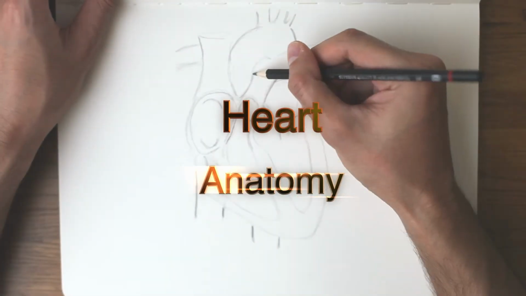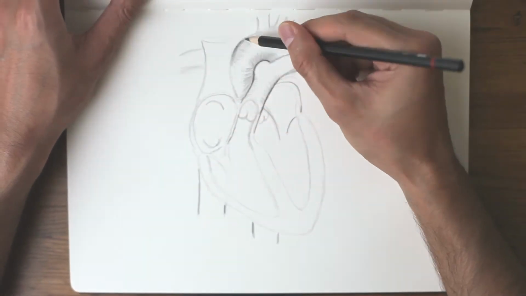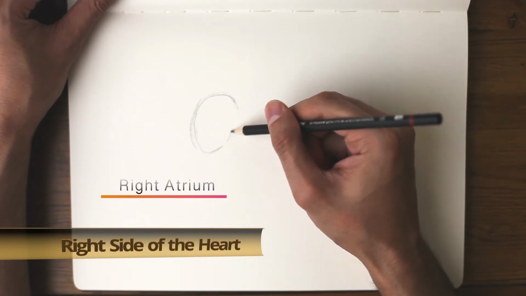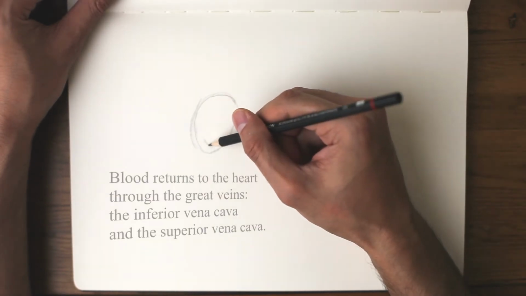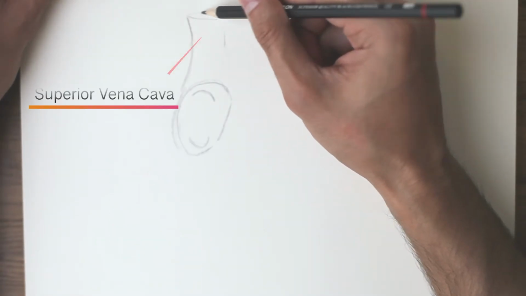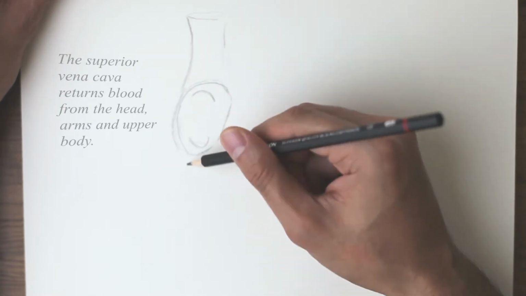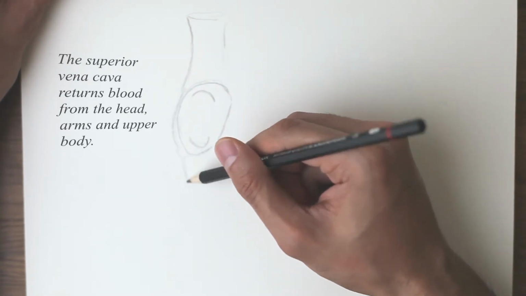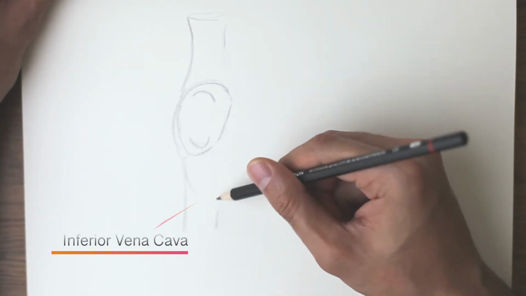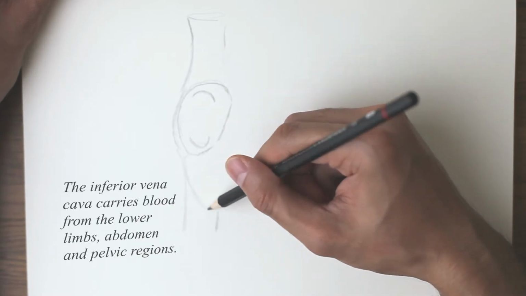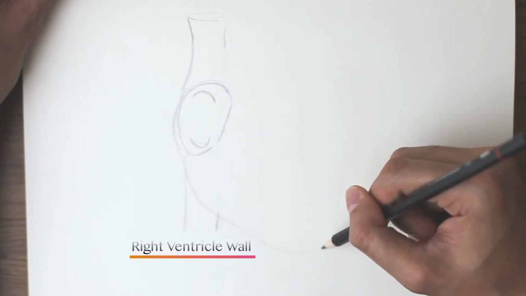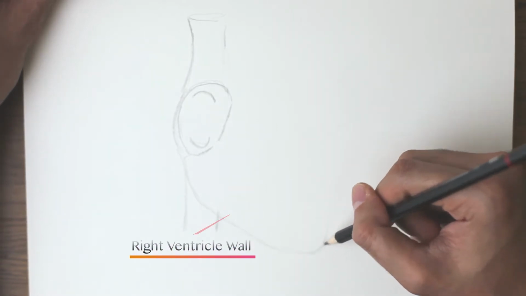Let's start off our journey through the heart by entering the right atrium. The great veins known as the superior vena cava and the inferior vena cava return blood from the upper and lower body respectively. Now the right side of the heart consists of the right atrium and the right ventricle.